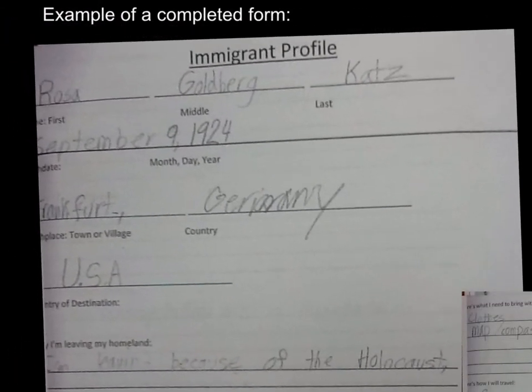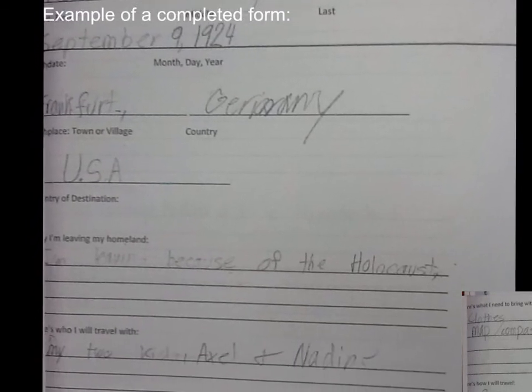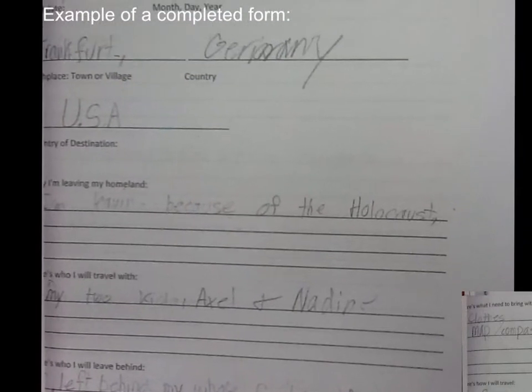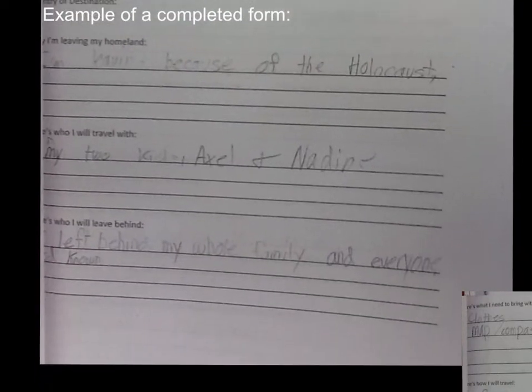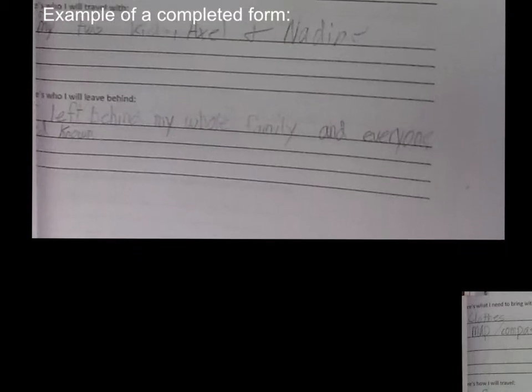So the immigrant profile, the name is Rosa Goldberg Cates, born September 9th, 1924 in Frankfurt, Germany. Wanting to go to the United States. I'm leaving my homeland because of the Holocaust. I will travel with my 2 kids, Axel and Nadine. I left behind my whole family and everyone I know.